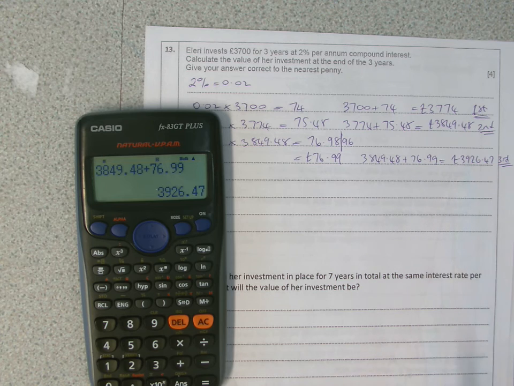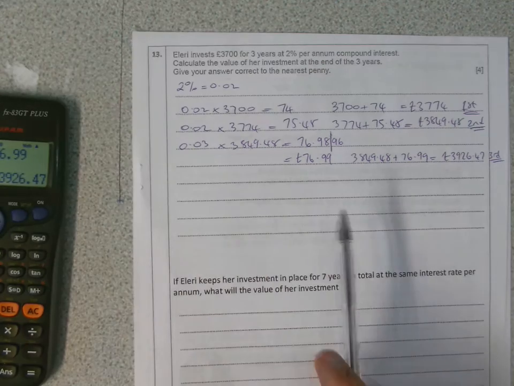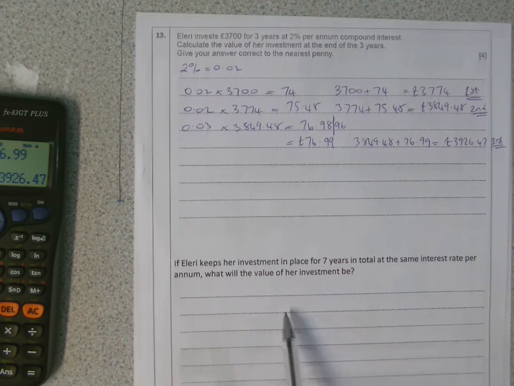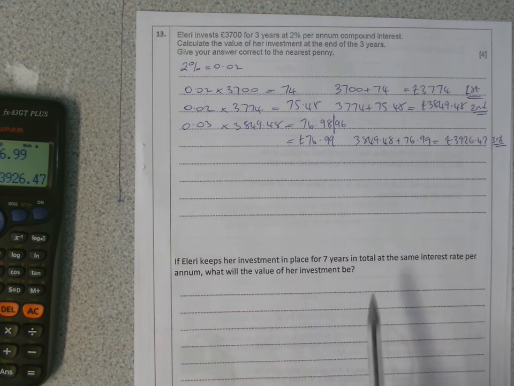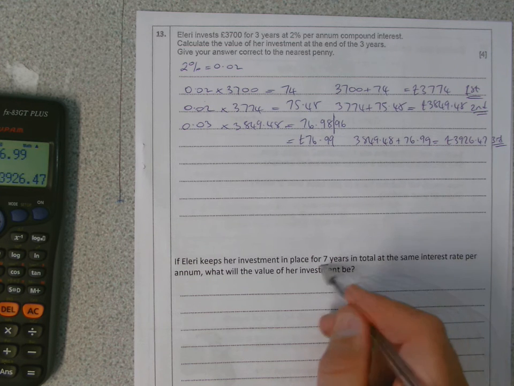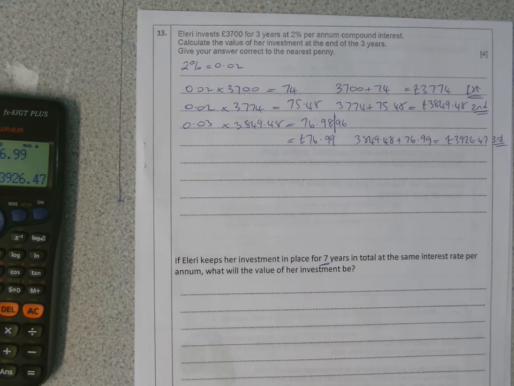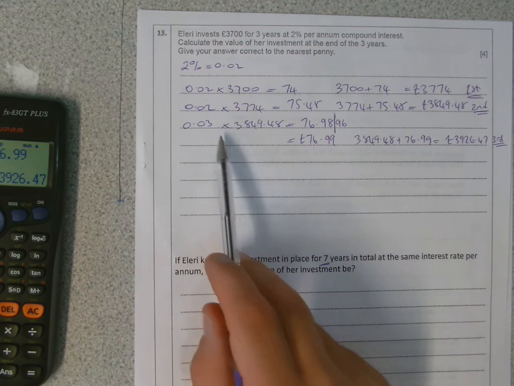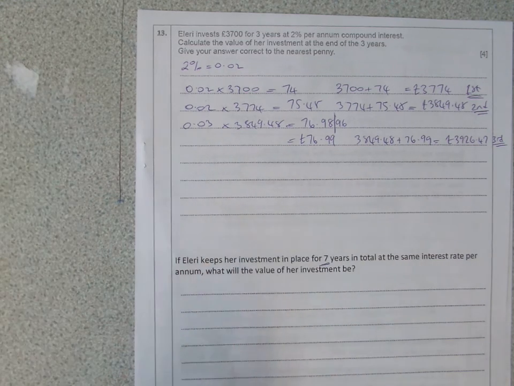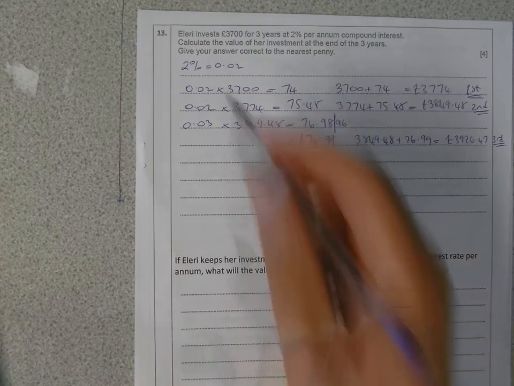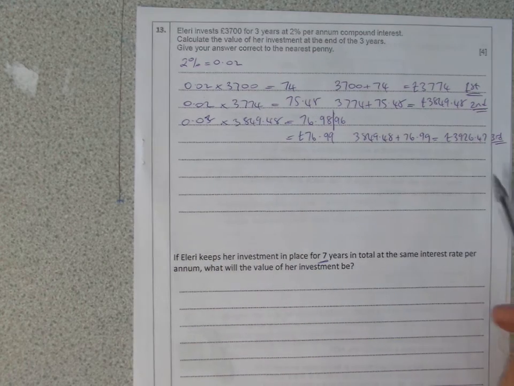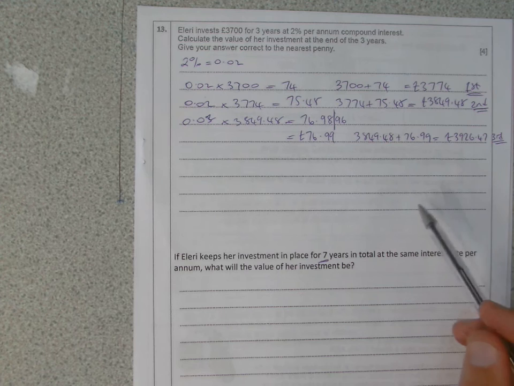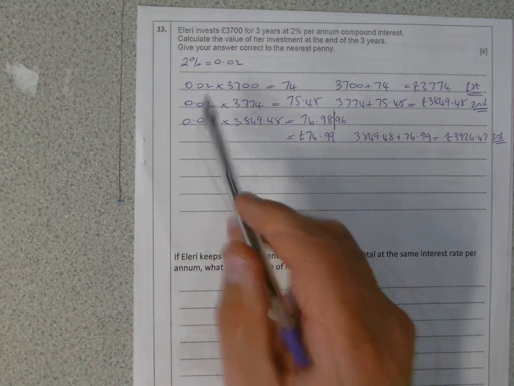Okay, so now that method works really well, okay, but unfortunately sometimes they'll ask for much more, for instance after 7 years. Okay, now if that's the case, we don't really want to be doing this 7 years running. Okay, we want to find a different approach. Okay, an approach that works a little bit better.